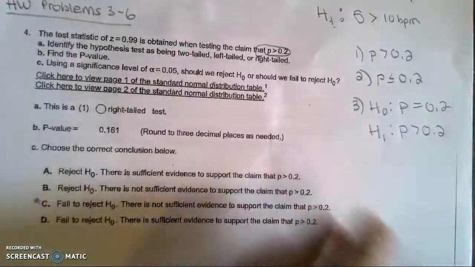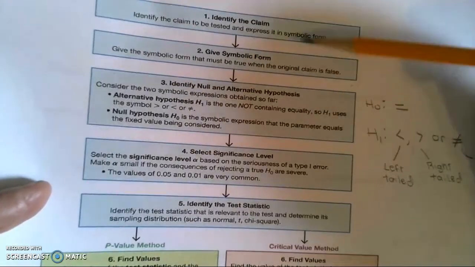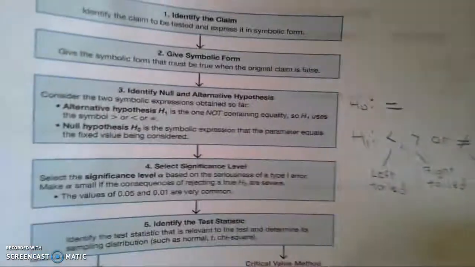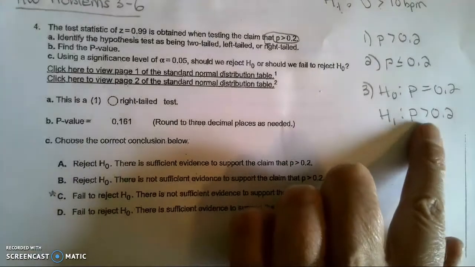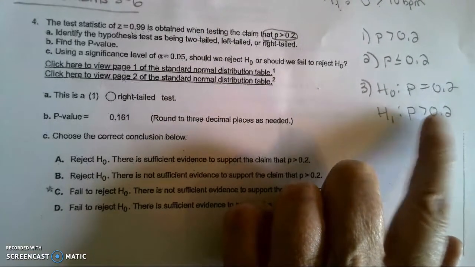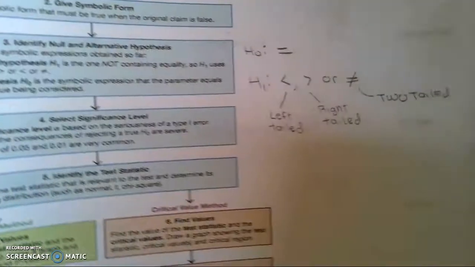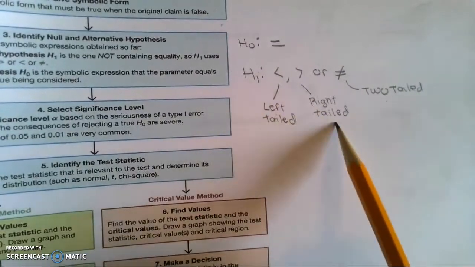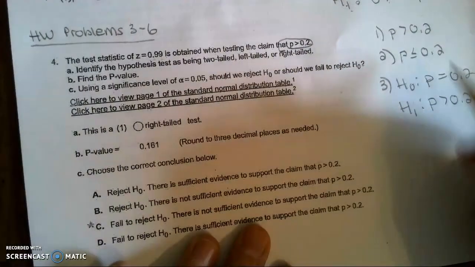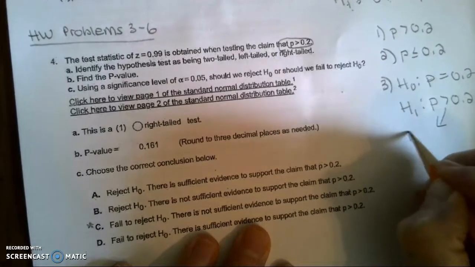I created some videos over this. If you missed this part, these are the first 3 steps, so you can check out those videos if you need to. For this one, if I look at my alternative, I know it's pointing to the right. So right away, I know it's a right-tailed test. I'm going to write that down. There's a video about that too.